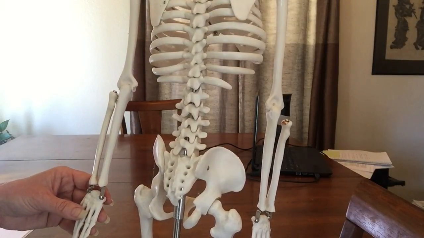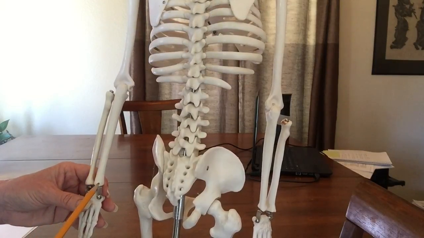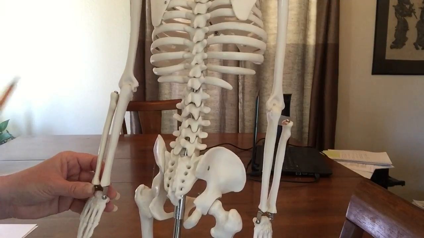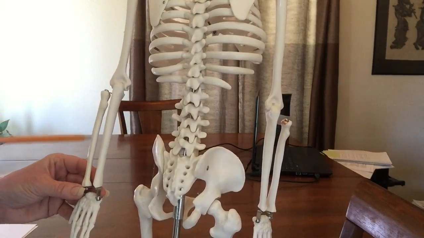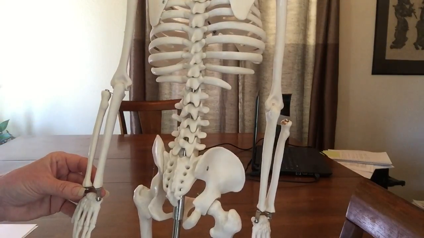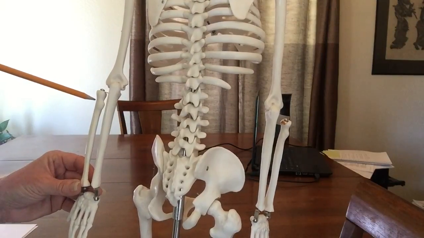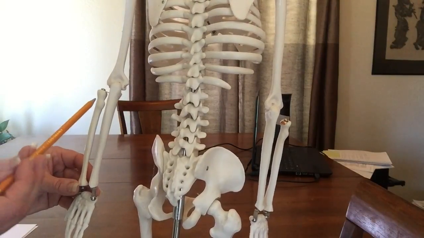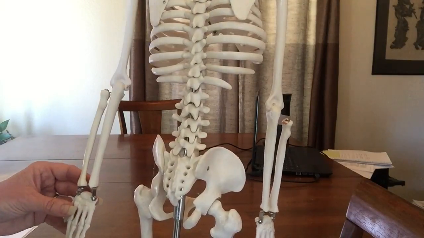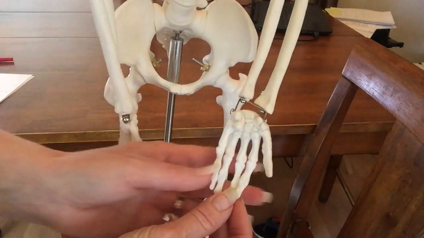The ulnar styloid is here. On the radius, just this bone here. The radius head is right here. The radius tuberosity is right here. Radial styloid process here.